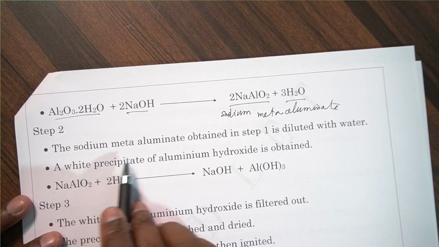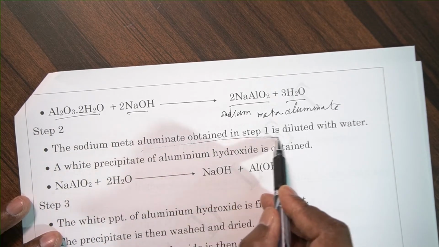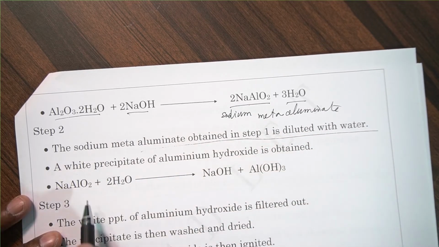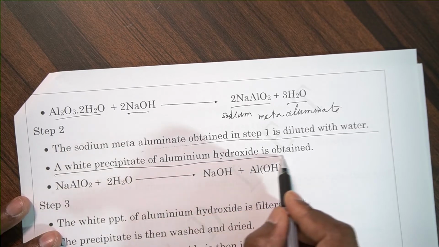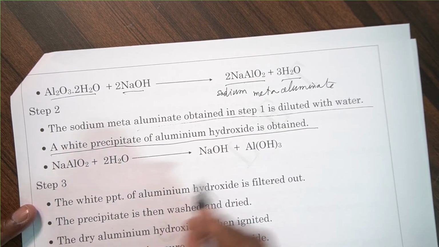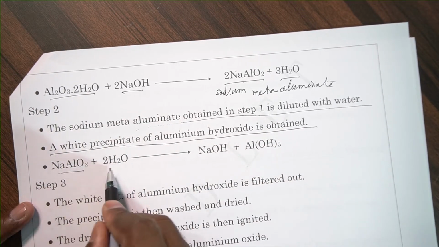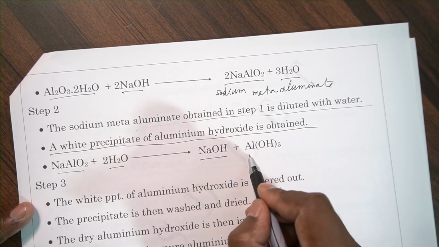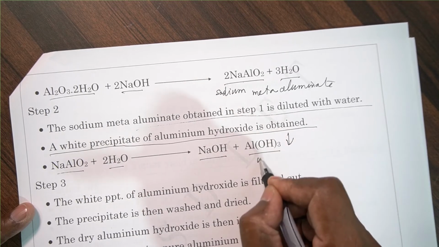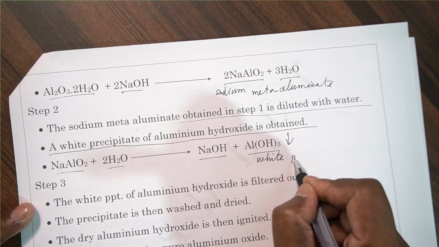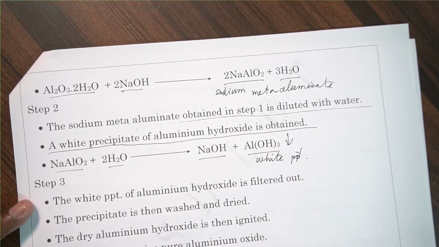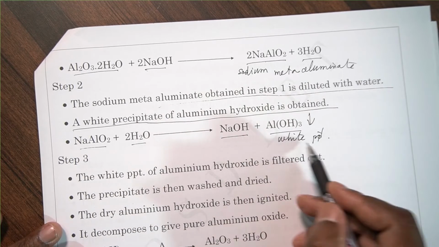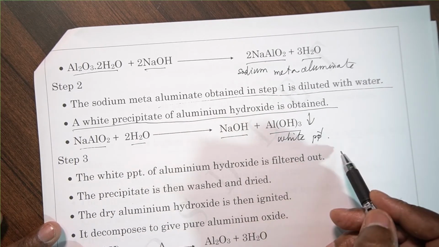Now what to do? The sodium metaaluminate obtained in step 1 is diluted with water. You add more water and keep stirring. What will happen? A white precipitate of aluminium hydroxide is formed. So NaAlO2 plus 2H2O, water is added, and NaOH is recovered. Aluminium hydroxide, a white precipitate, is formed. White PPT means precipitate is formed. It settles down. So what we have done is the sodium metaaluminate is converted to aluminium hydroxide, which is a white precipitate.